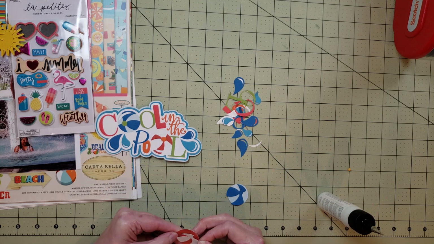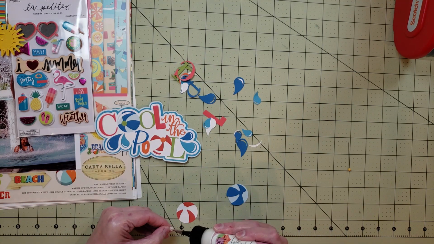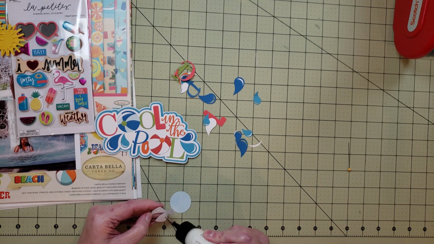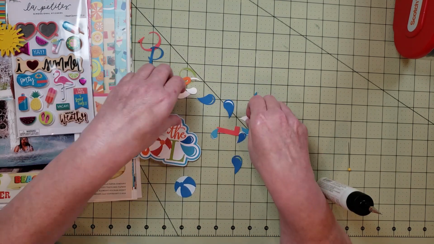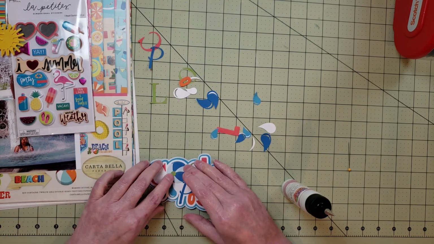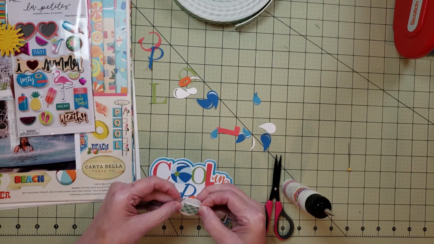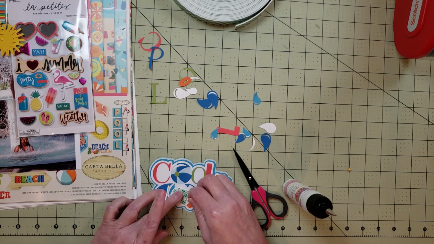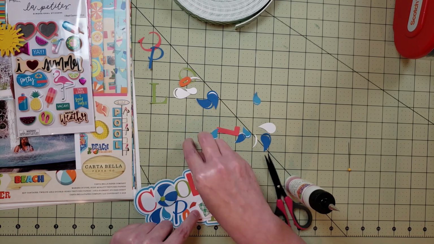Okay, so I'm going to build the beach balls next. I'm going to take the stripes and put them onto the ball and then find the little dot and apply that to the top. So you'll notice that I didn't glue the beach ball to the title, and that's because I'm going to be adding foam tape to some of the pieces. I just want to give it a little bit more dimension. You don't have to add the foam tape. You can still just glue all of the pieces on and it would still have some dimension. It's just adding the foam tape makes it pop even more.